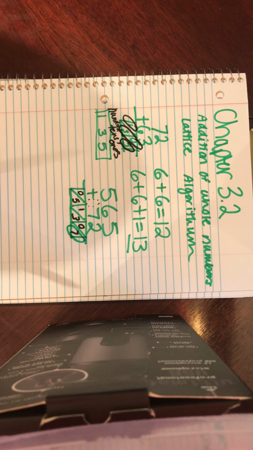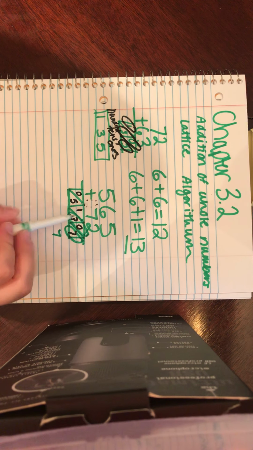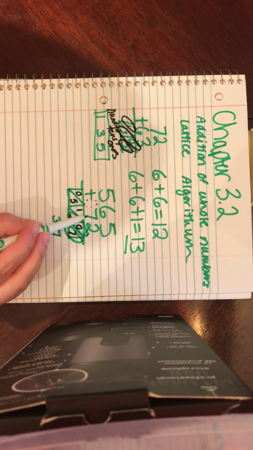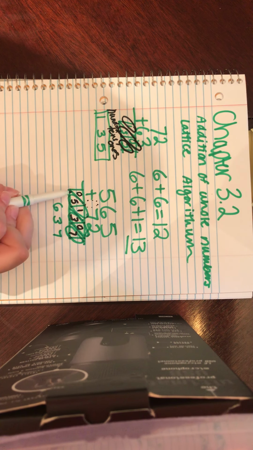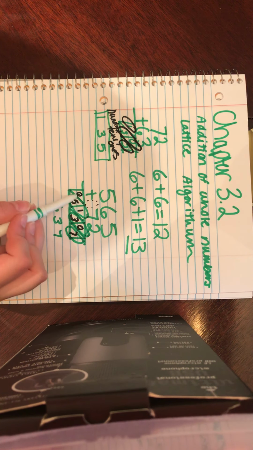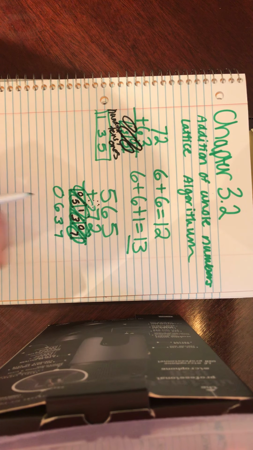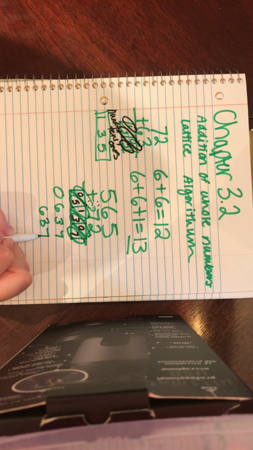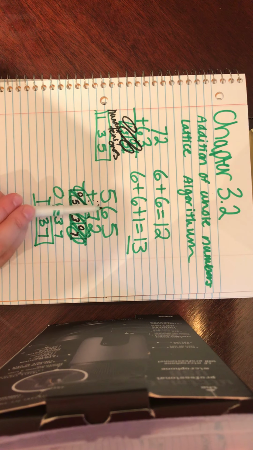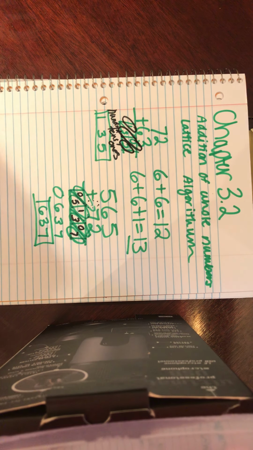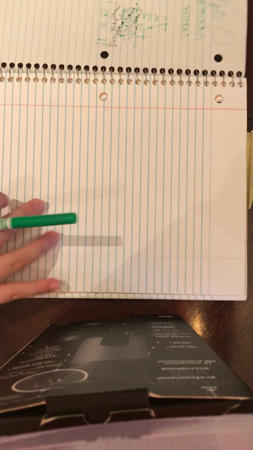So in our ones, we have a 7. In our tens, we have a 3. In our hundreds, we have a 6. And you can see here that we could go to the thousands, but our thousands value is at 0. So when you take off this thousands, it's going to turn into 637. So 637 is going to be our answer to this problem, 565 plus 72.